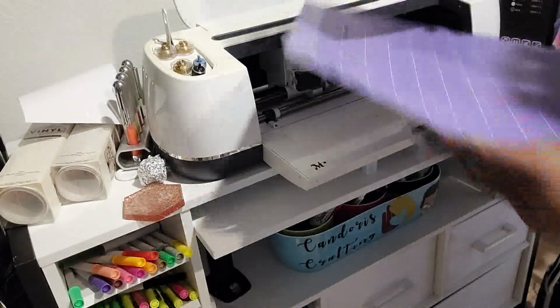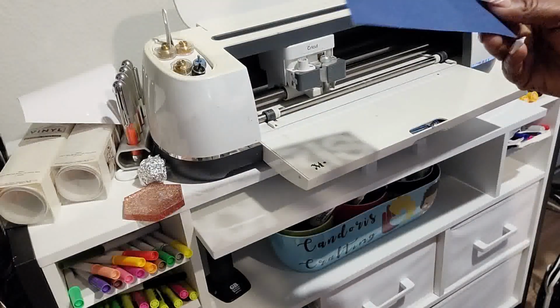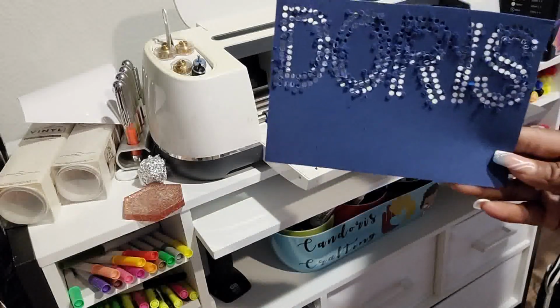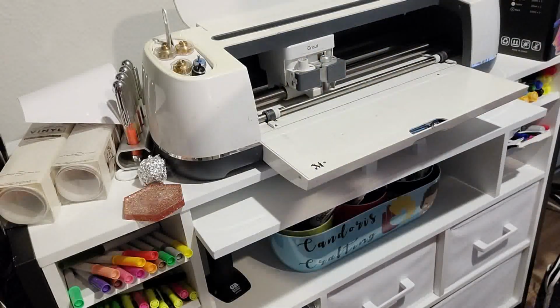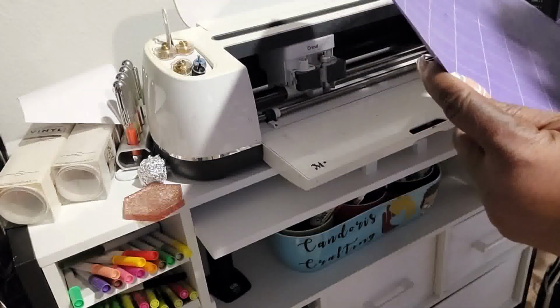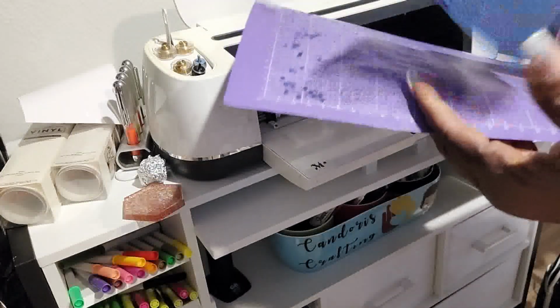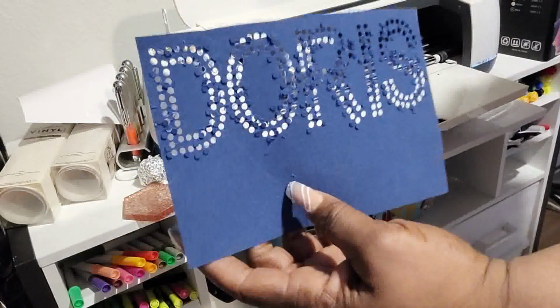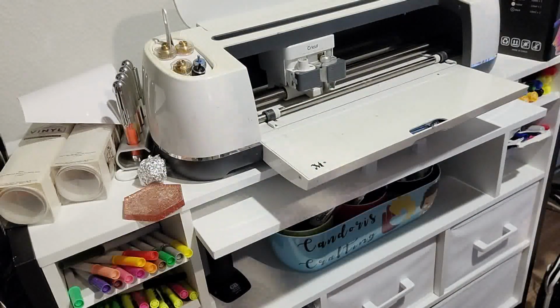And now we have the word doors. Alright, we're going to move away the little bits and pieces that don't belong. And then we're going to take and put our rhinestones in there. So I'm just going to take a piece of cardstock and put this on it.